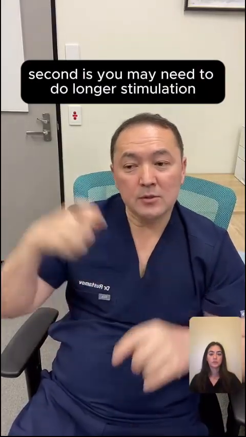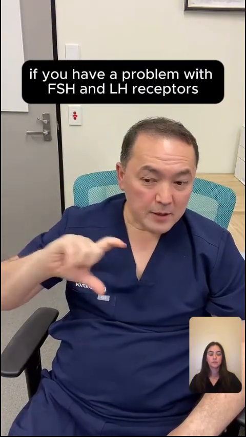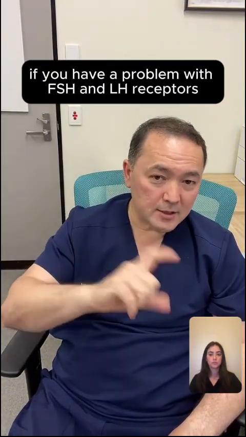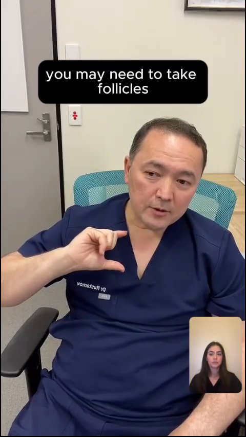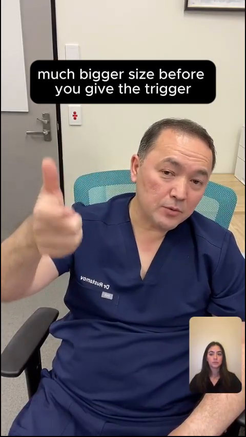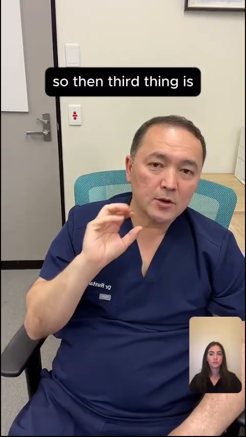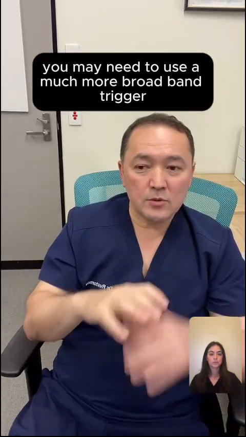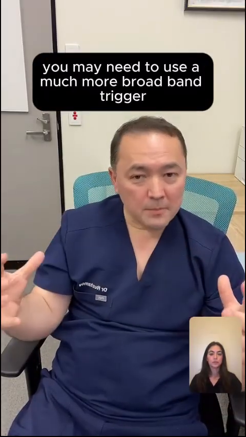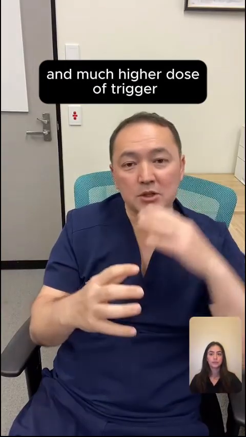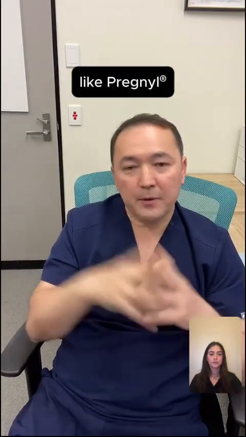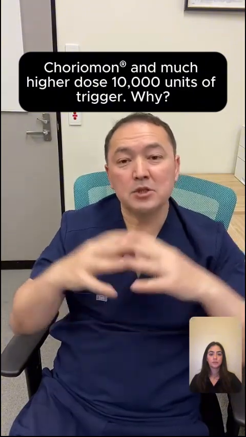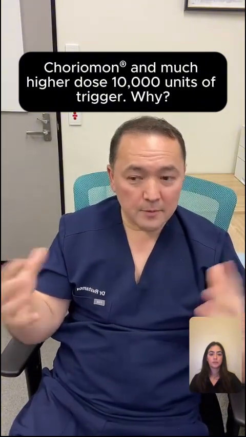Second, you may need to do longer stimulation. If you have a problem with FSH and LH receptors, you may need to take follicles to a much bigger size before you give the trigger. Third, you may need to use a much more broadband trigger and a much higher dose of trigger, like Pregnyl or Choriomon, at 10,000 units. Why?